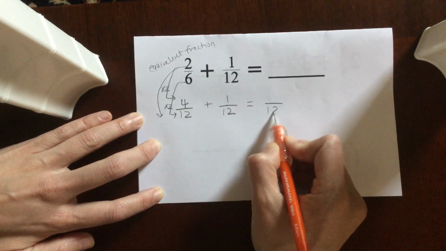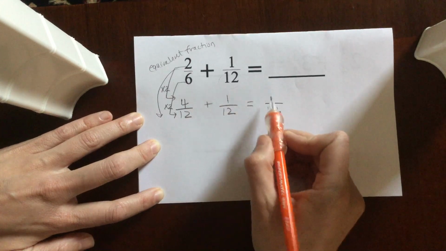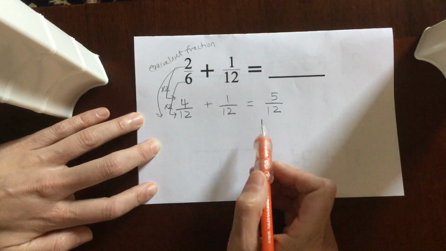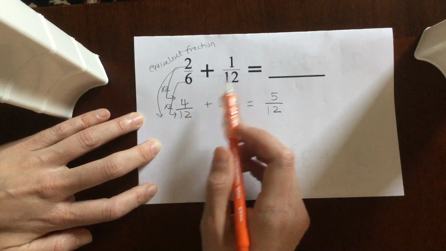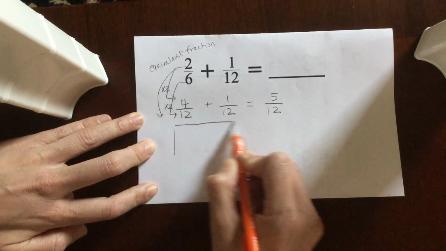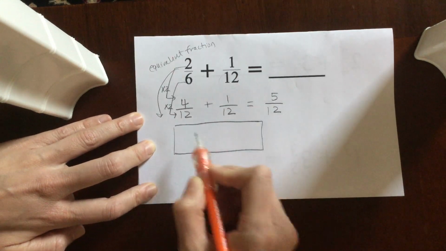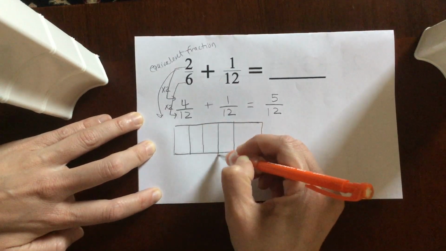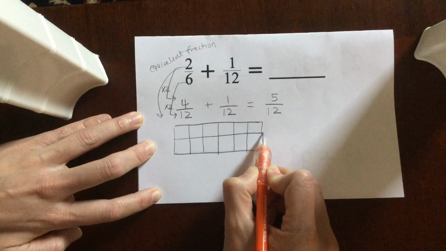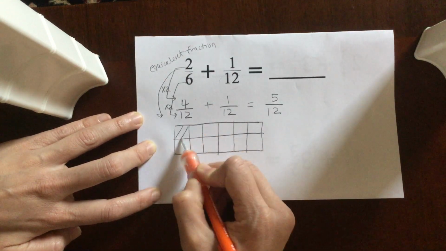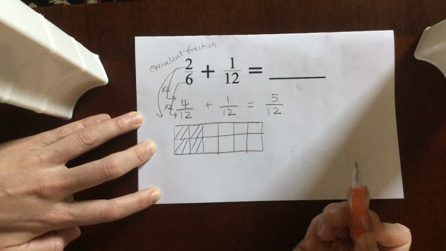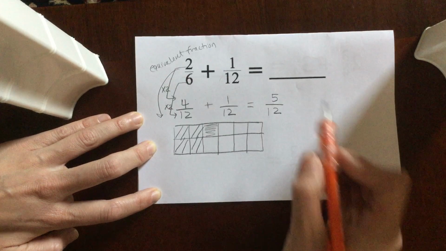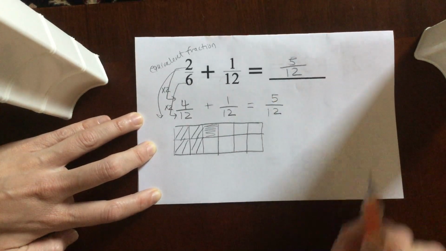So I could keep the 12 at the bottom, and I have 4 plus 1, which is 5. So 5/12 is going to be the answer to 2/6 plus 1/12. And in a picture model, to make 12ths, I'm going to do thirds, sixths, and 12ths. And so I have 4 12ths, 1, 2, 3, 4, and then plus one more 12th. So 1, 2, 3, 4, 5 12ths would be the final answer.